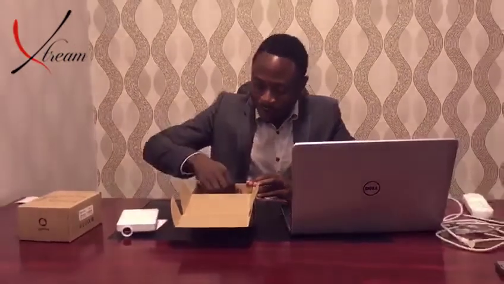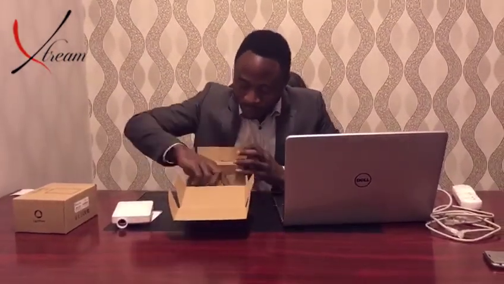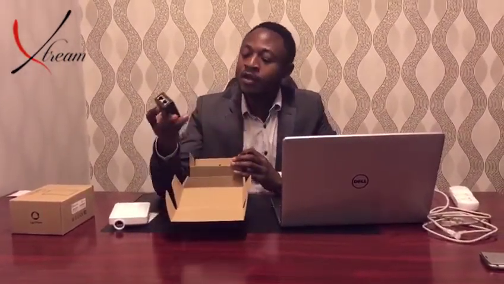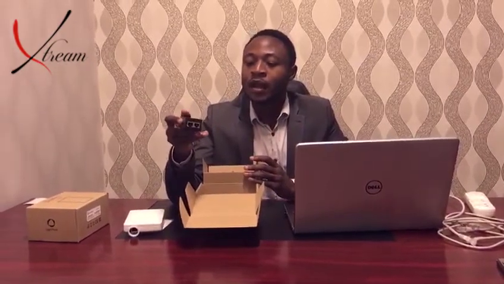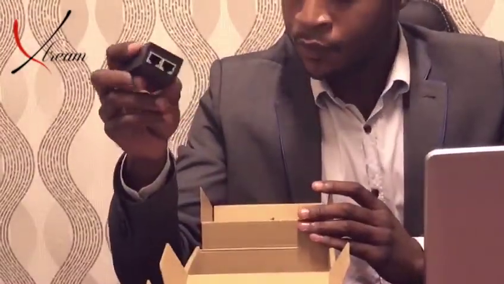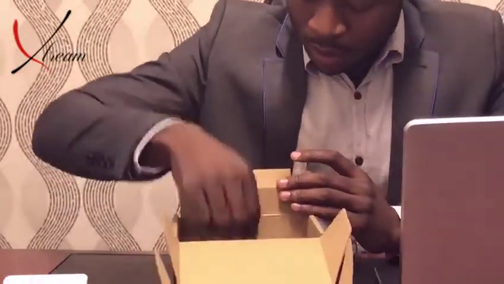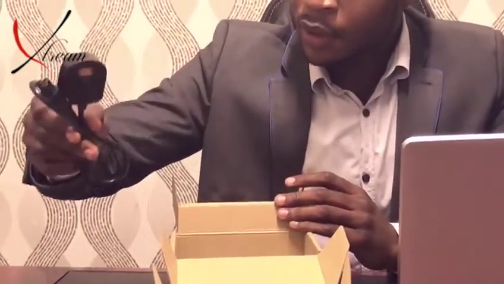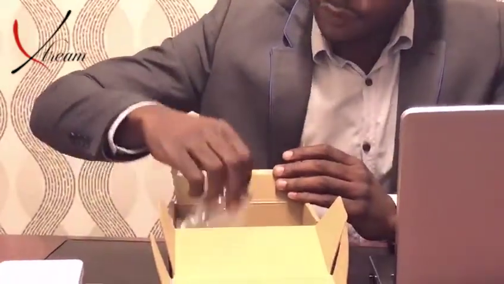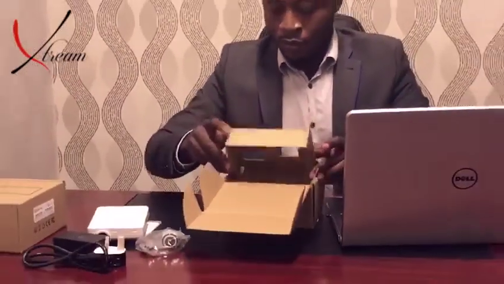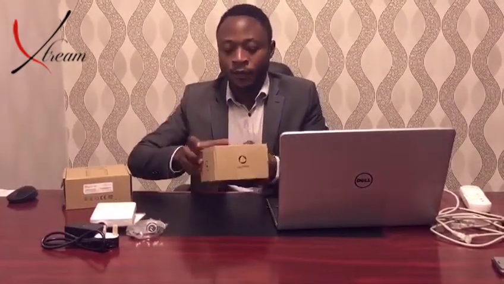In the box we also have a PoE injector, which has a LAN port and a PoE port, and we have the power adapter and of course the pole mounting kit. So we are going to do a point-to-point link between these two units right here.